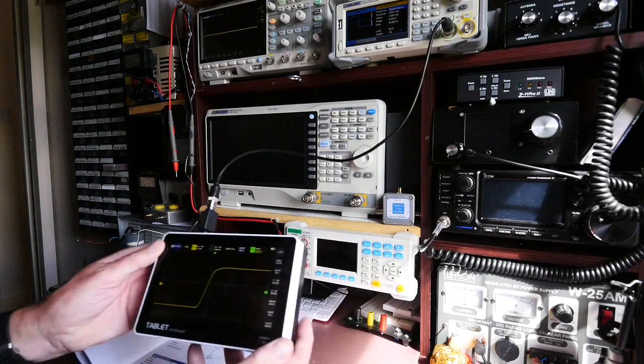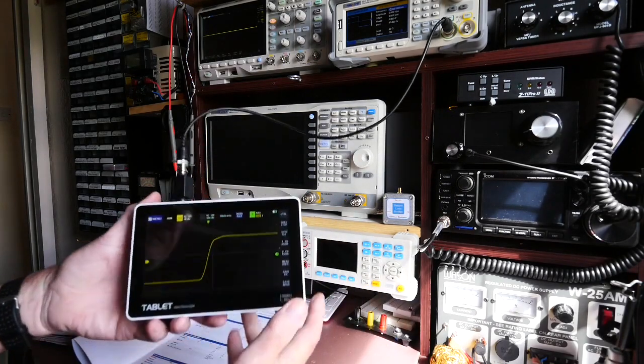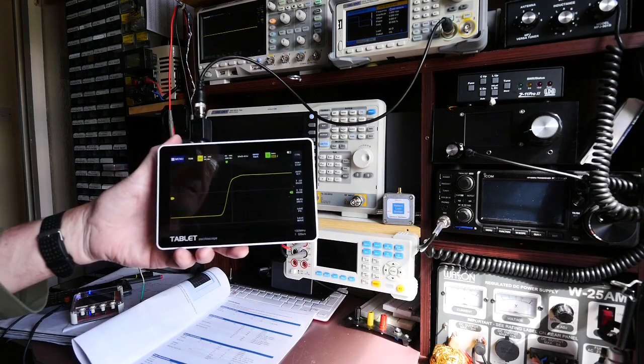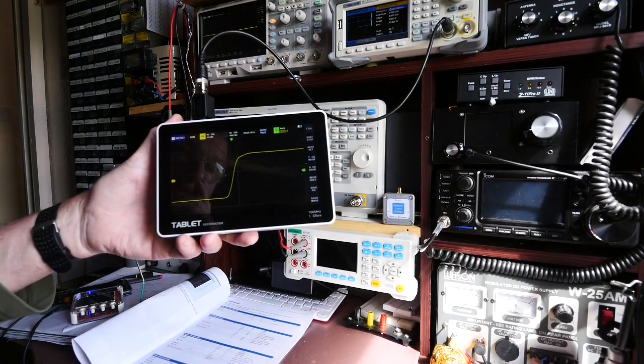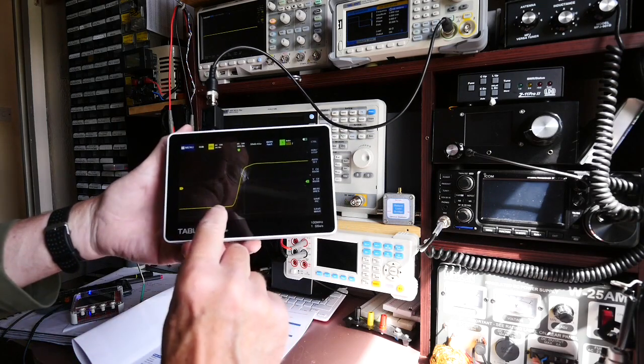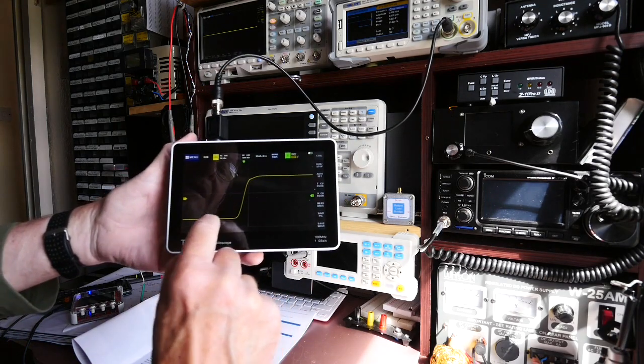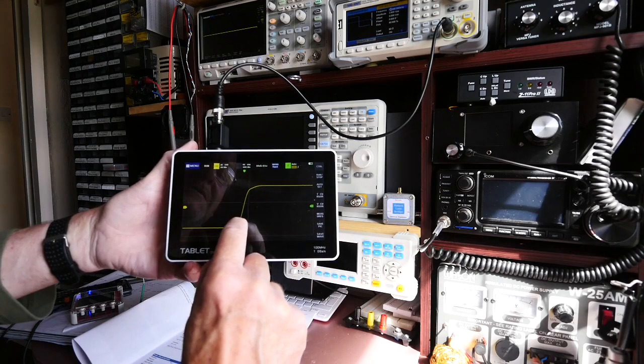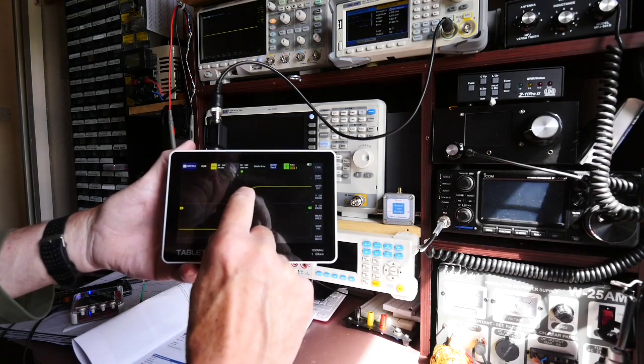So here I've got the Fernstein 1013 tablet scope attached, and I'll put a screen grab on to show you in a moment, but essentially the way this works is you measure the rise time 10% up from the bottom and 10% before the top.